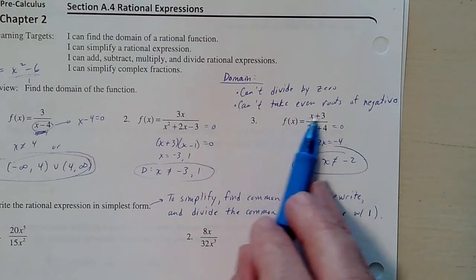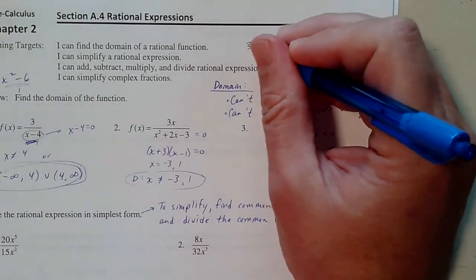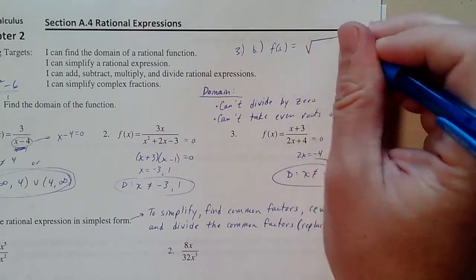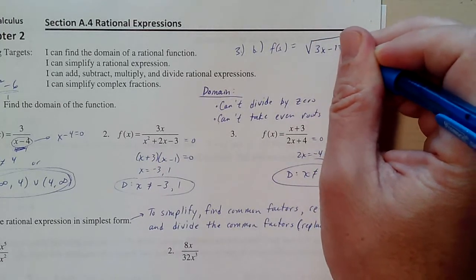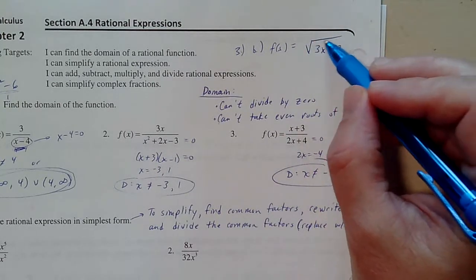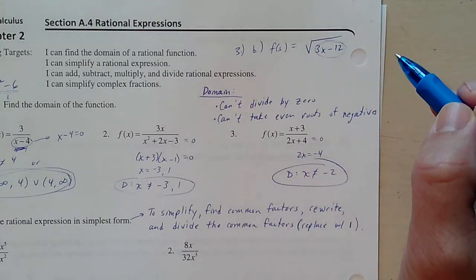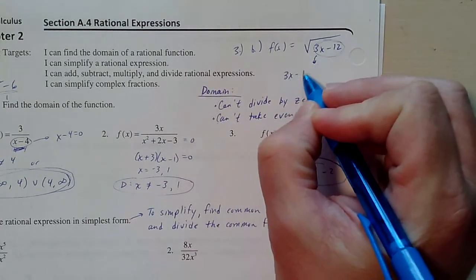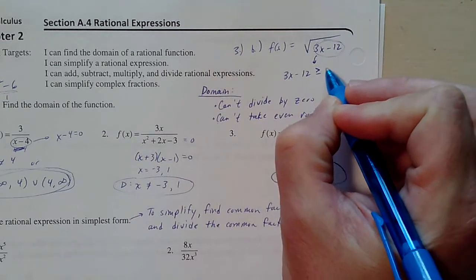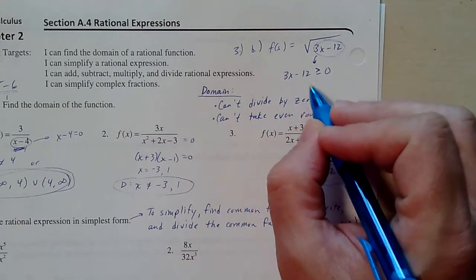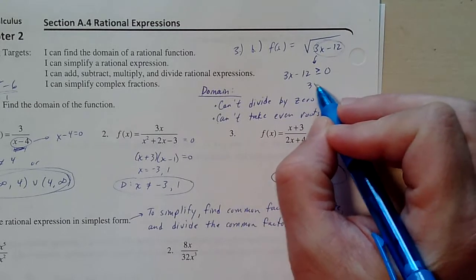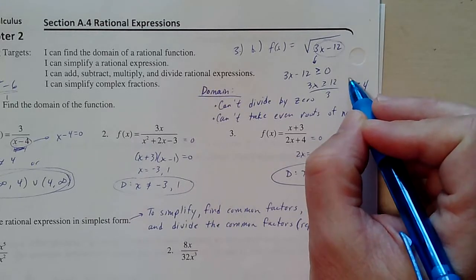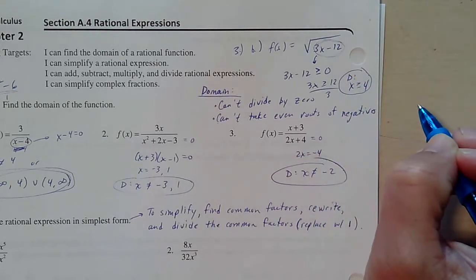Okay, now none of these had even roots and negatives, so that might look something like this. If I call this problem 3b, maybe we have a function that looks like this, the square root of 3x minus 12. Now we're taking an even root of an expression, so we got to be worried about taking square roots and negatives. So what we do under this scenario is we take the expression and we set it greater than or equal to 0. And then we solve that, and then we have our domain. So here I'd add 12, and then I'd divide by 3, and I'd say there's my domain. X has to be greater than or equal to 4, okay?